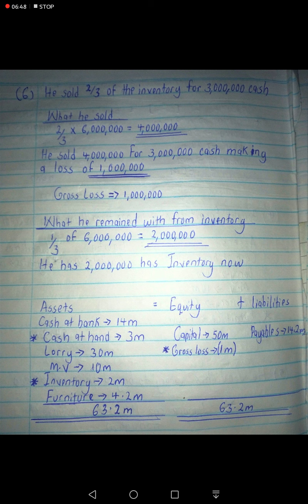Remember, when I don't have anything to adjust with the gross loss, it will equate to my net loss. But for now, let me call it gross loss. So that will be his gross loss. Then what he remained with from inventory is going to be the other third, a third of the 6M, which is going to give me 2 million. That means with inventory he remained with 2 million. So he has 2 million as inventory now.